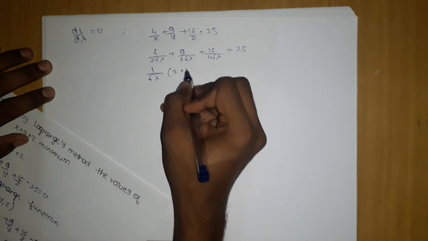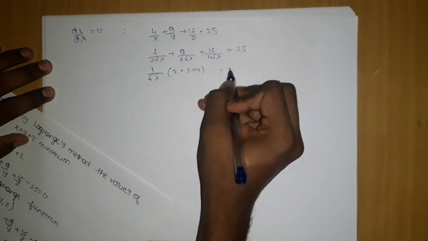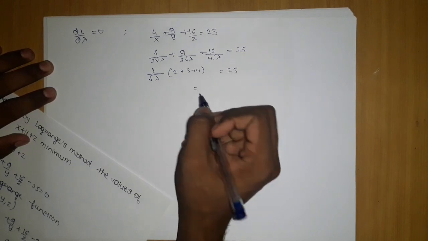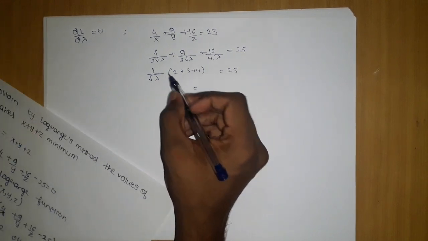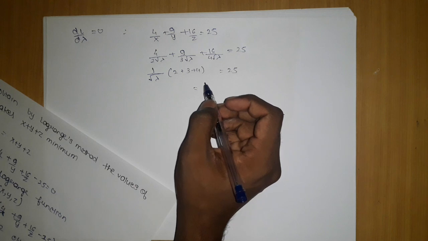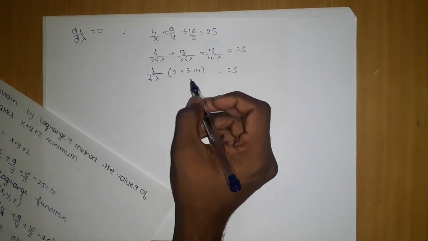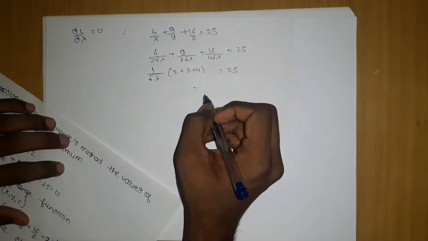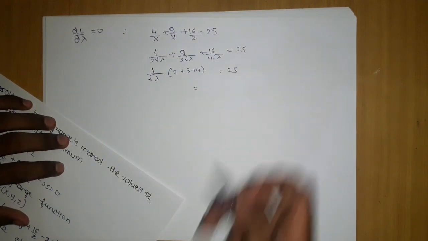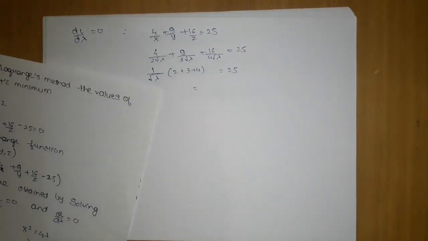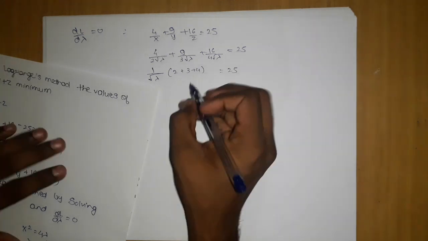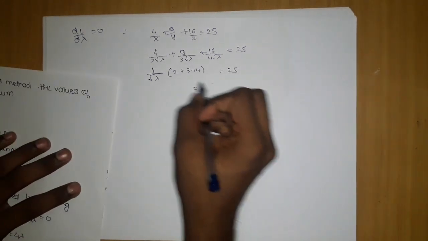We have 2 plus 3 plus 4, which is nothing but 9. So we are going to get 2 plus 3 plus 4, right? 2 plus 3 is 5, plus 4 is 9. So what we are going to get here is 2, 3, 4, right? We are not making any mistake. So if I calculate, what I am going to get is 25.